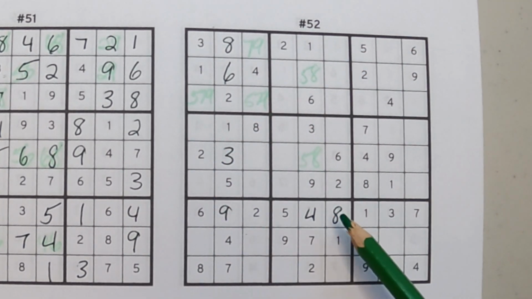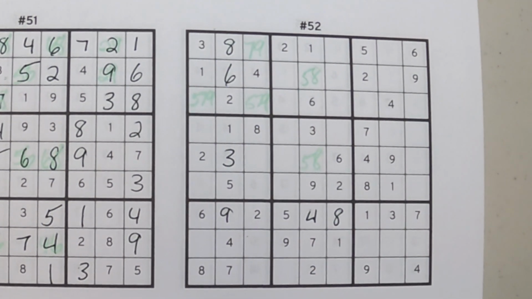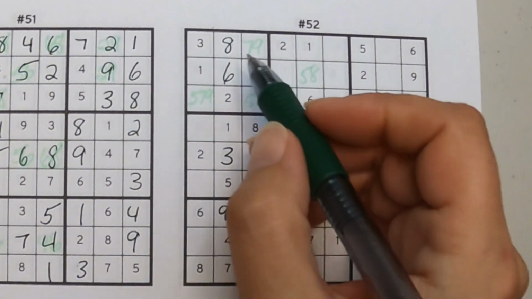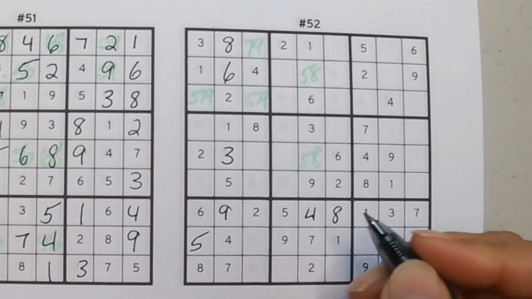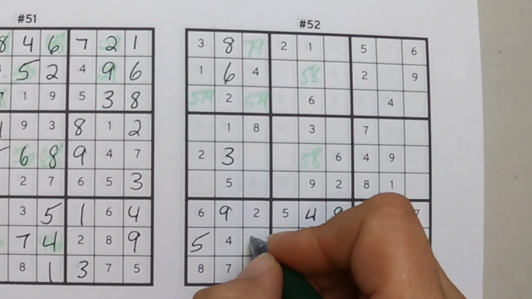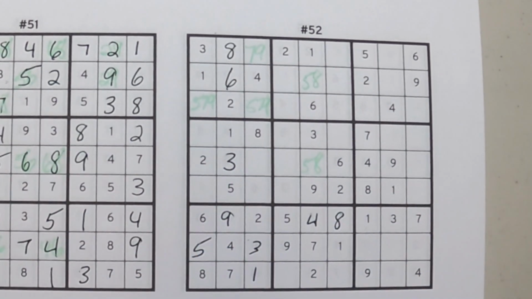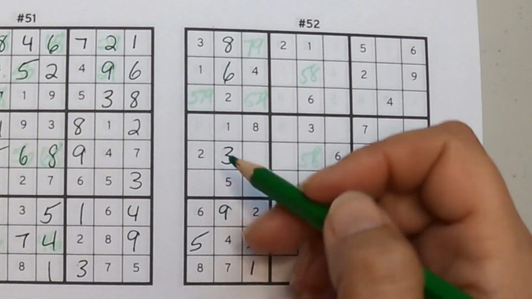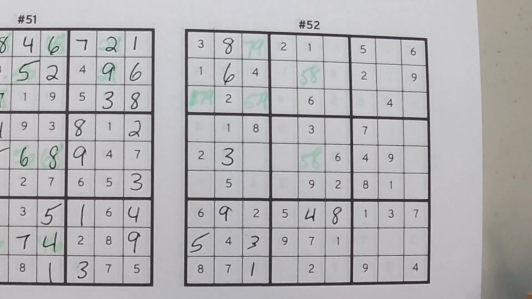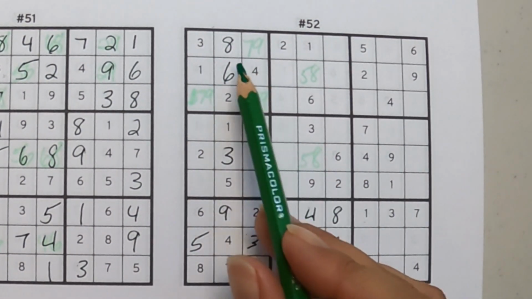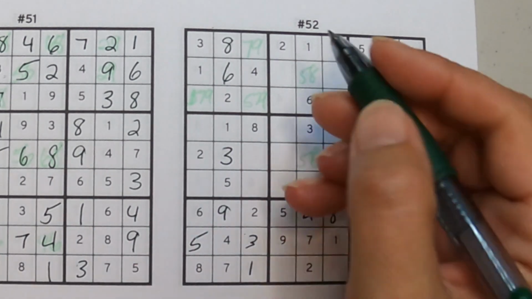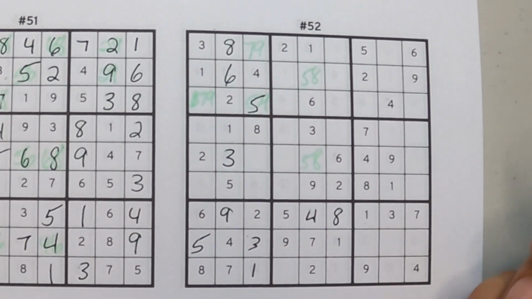For this box, we're missing 1, 3, and 5. We've got a 1 and 3 here, so this is our 5. 1 here, so 3, 1. Because of that 5, we can get rid of this 5. And that means in this box, the only place our 5 can be is here.